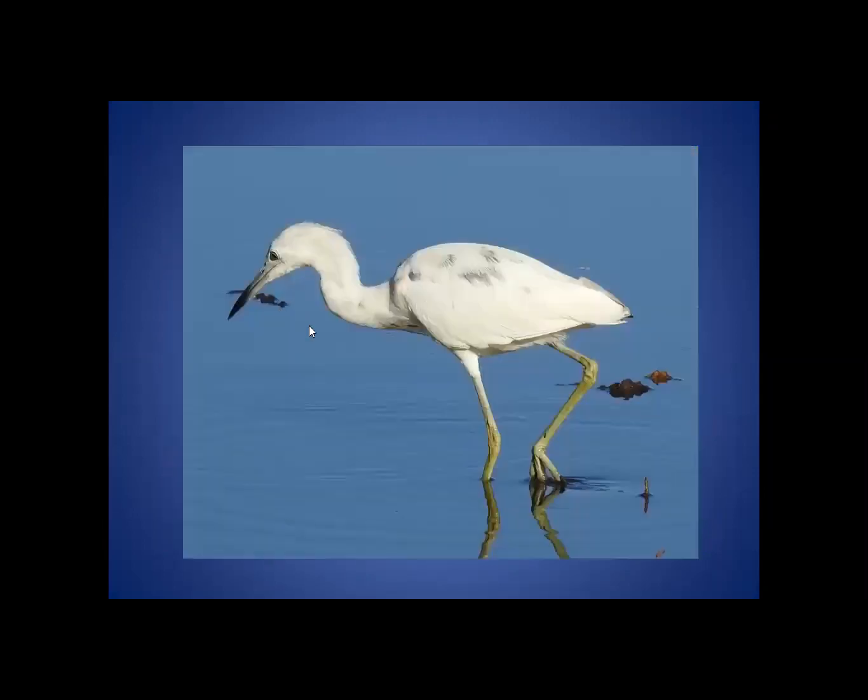Okay. So what's this bird? I'm going to type that in. What do we got here? What species? What do you think? Would anyone take a guess? Yeah, there you go. Yeah, you guys know.